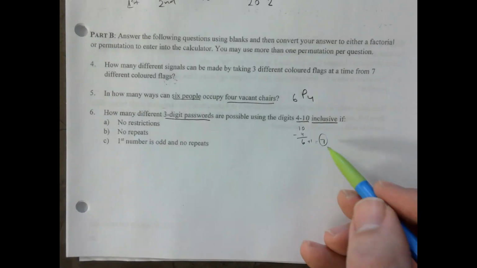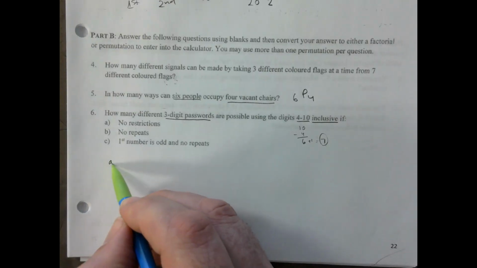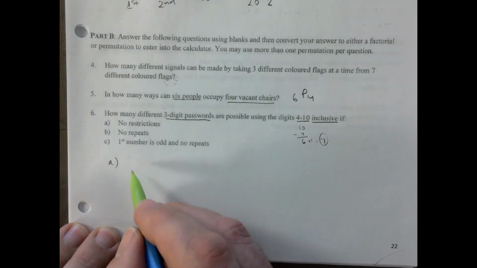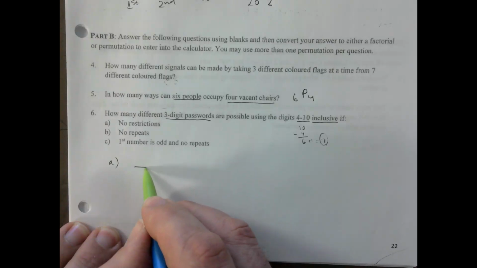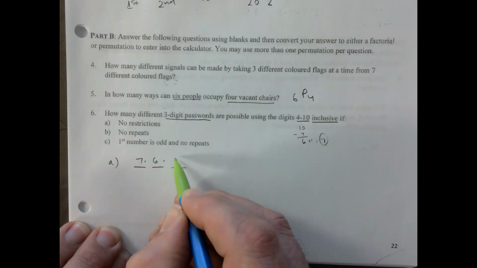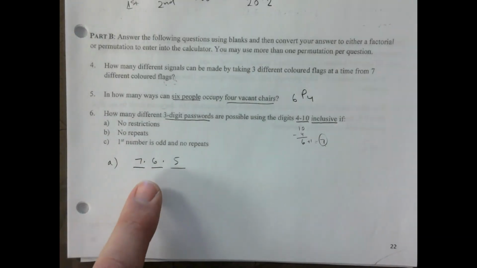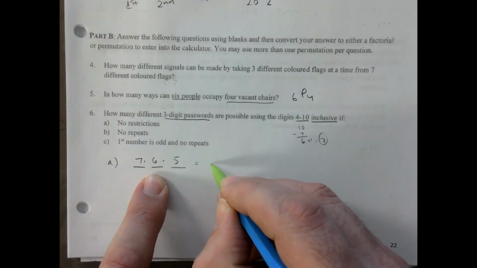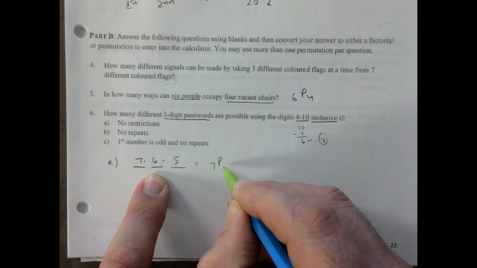So 7 options. If you have no restrictions, I'm going to ask you to add something here. The classic, how many have at least 1 repeated letter? Okay. So if there's no restrictions, I tend to go with the fundamental counting principle a lot more than permutation. Right? You can go that way, or you can go 7 pick 3.